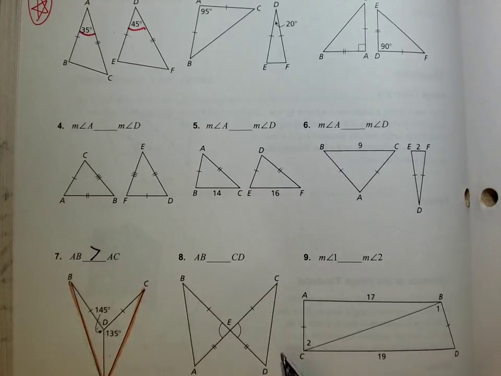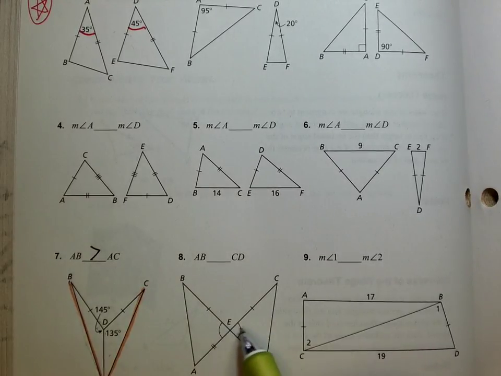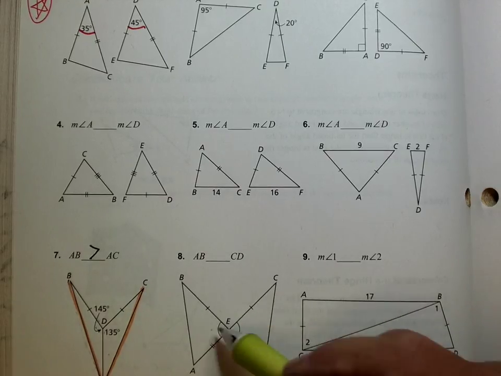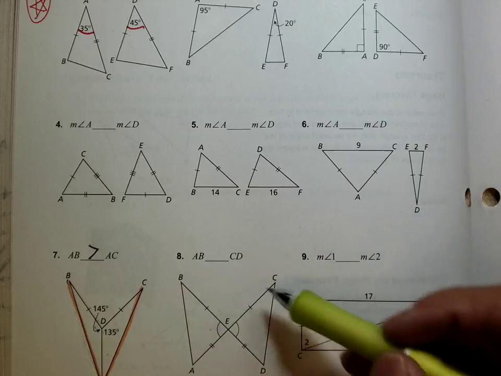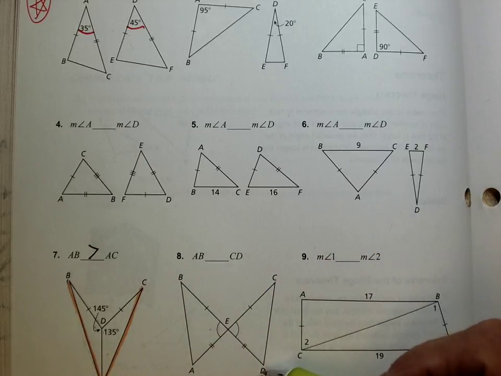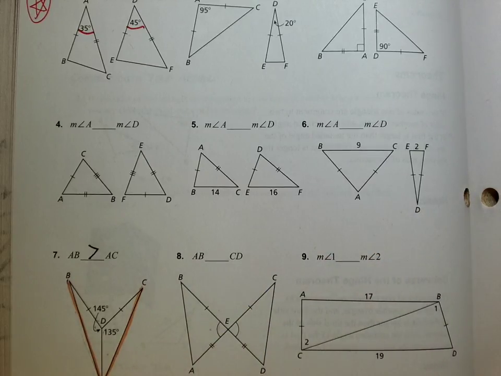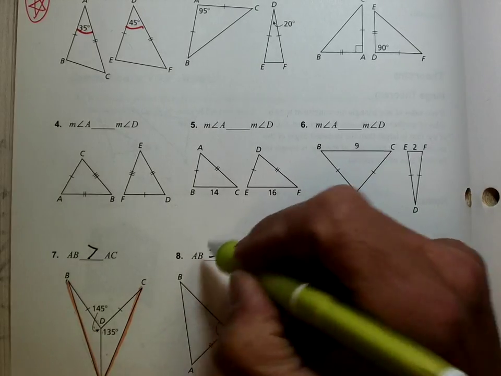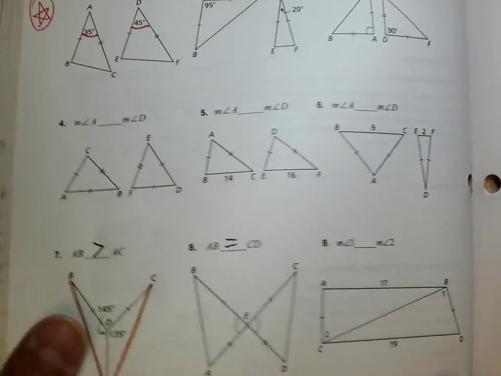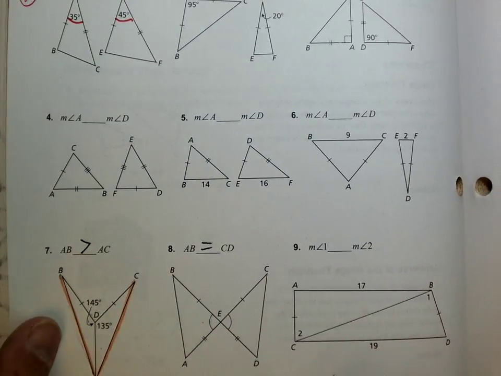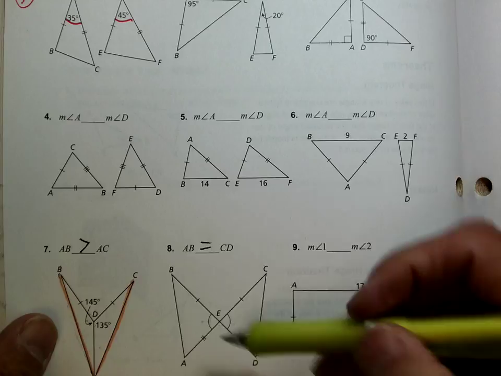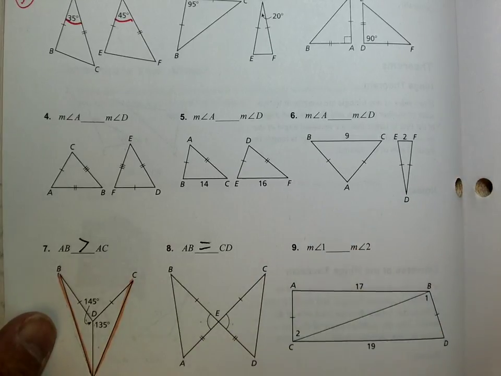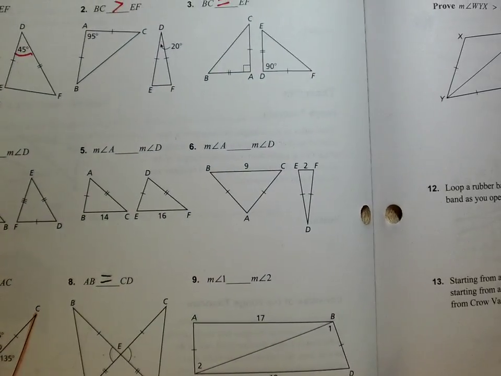Okay, these two dashes mean what? These angles. What does this mean about these two angles? So these two, they're equal, right? So if that angle is equal to that angle, what do we know about AB and CD? They have to be equal, right? So if this angle is equal to this angle, then their opposite sides will also be equal, right?